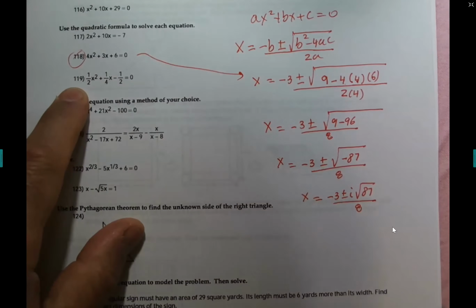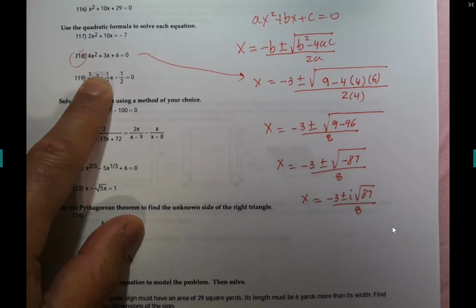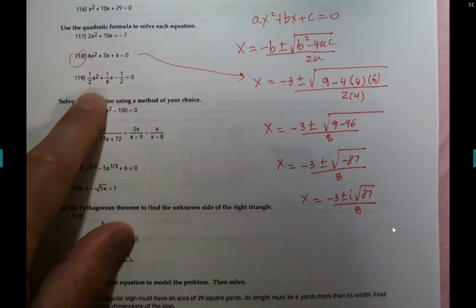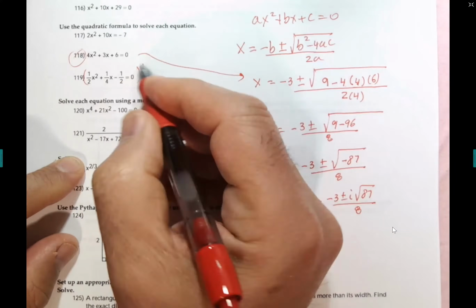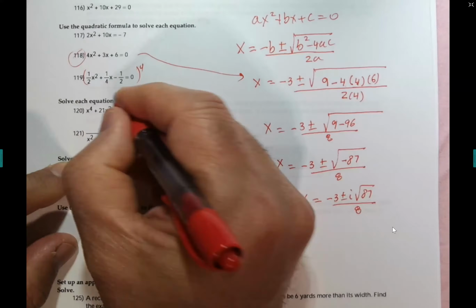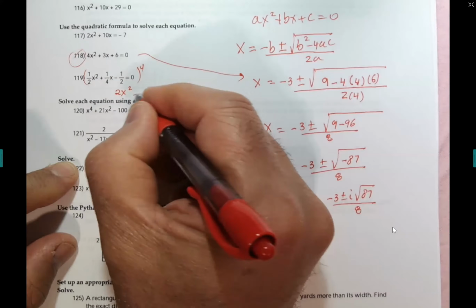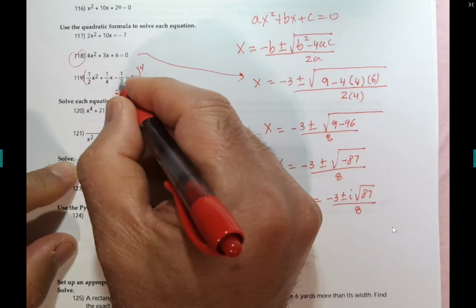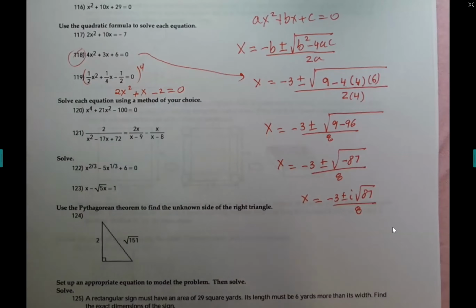If you see an equation like 119, guys, it looks complicated with the fractions. If I were you, just multiply everything by 4 and get rid of the fractions. So if you multiply by 4 here, look what happens. 4x squared divided by 2 will be 2x squared. 4x divided by 4 is 1x. And 4 divided by 2 is 2, negative 2 equal to 0. And look how easy it is now to set it up and solve it. So you don't need to work with the fractions.